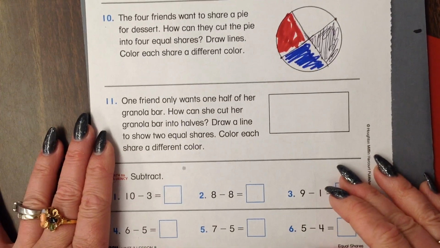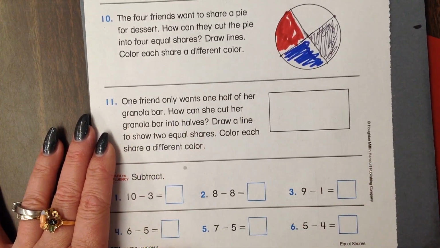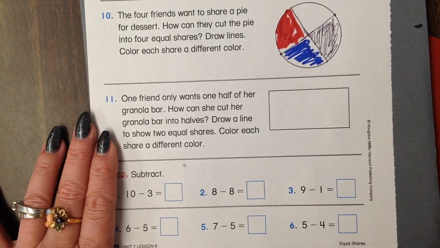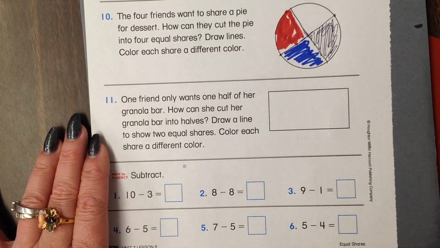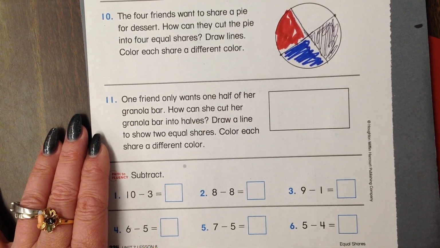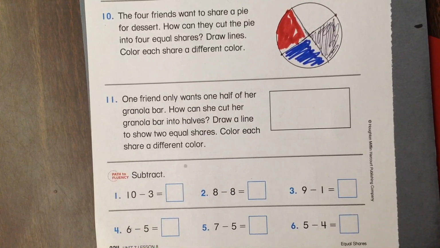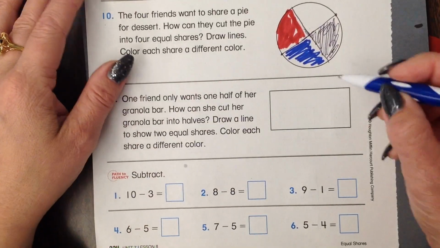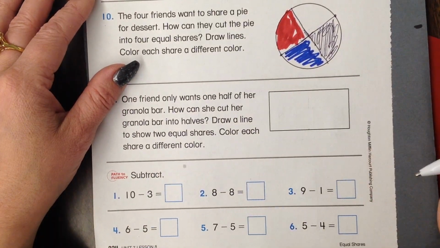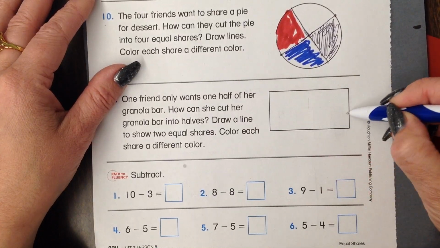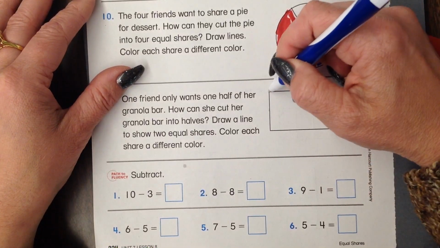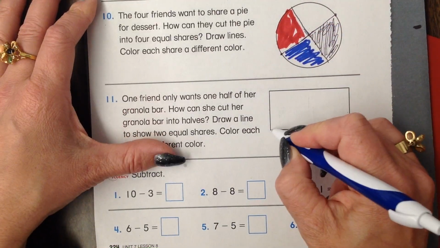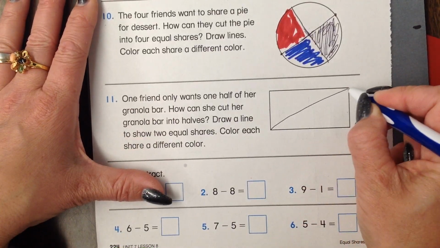All right, if we look at number 11, one friend only wants 1/2 of her granola bar. How can she cut her granola bar into halves? So it wants you to draw a line to show 2 equal shares, ways that you could share equally in 2 ways. So again, with this one, since you're only doing 2 shares, you have 3 different choices. You could cut it across this way, you could cut it across this direction, and you could go diagonally, either diagonally this way or diagonally that direction. I'm going to go diagonally for fun.